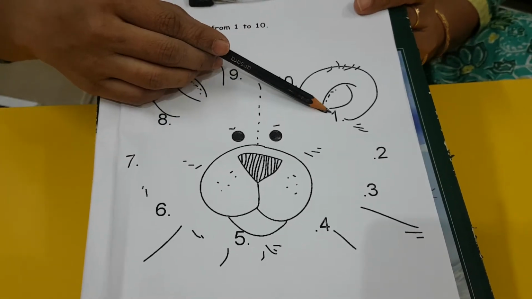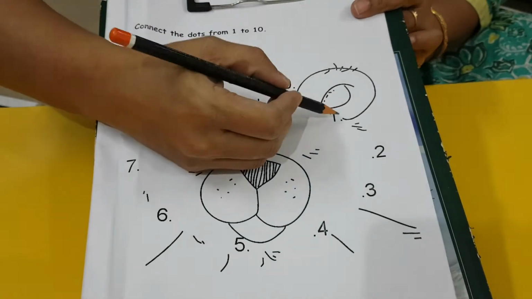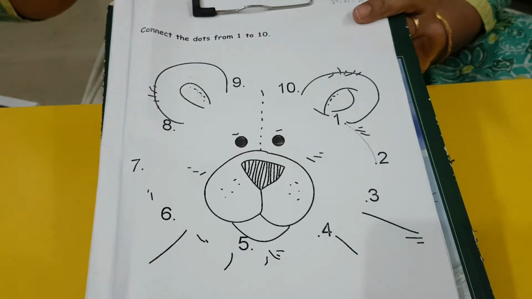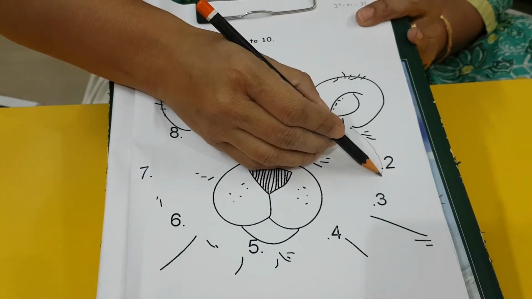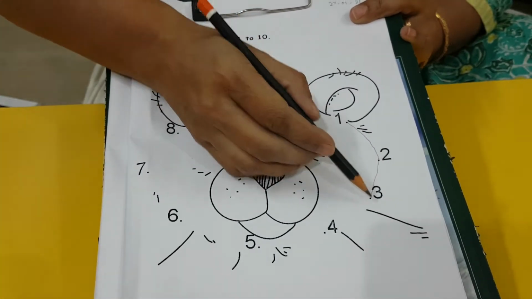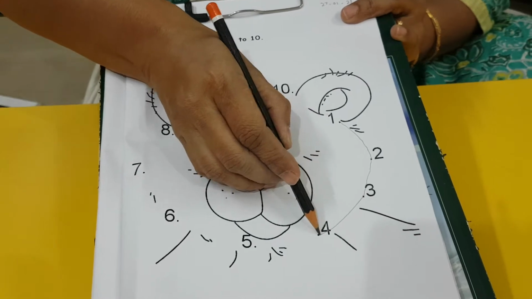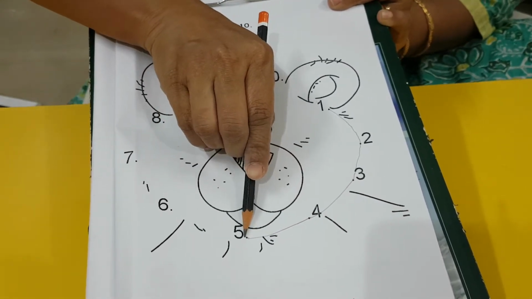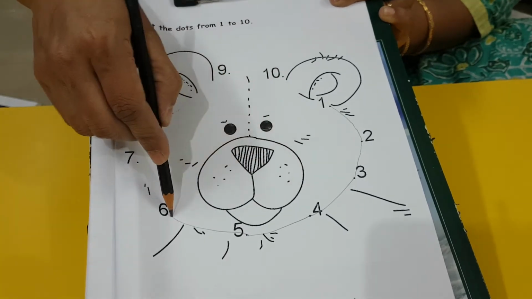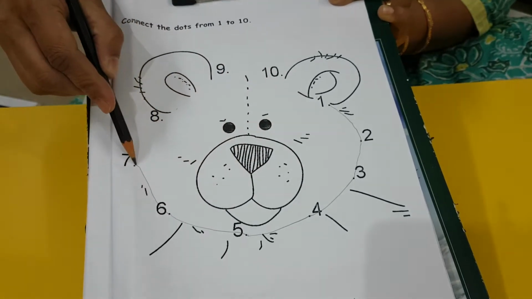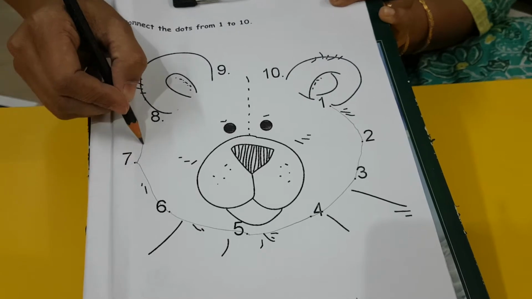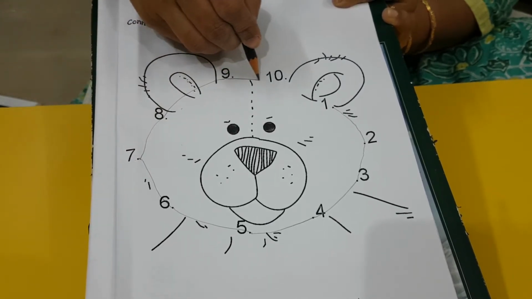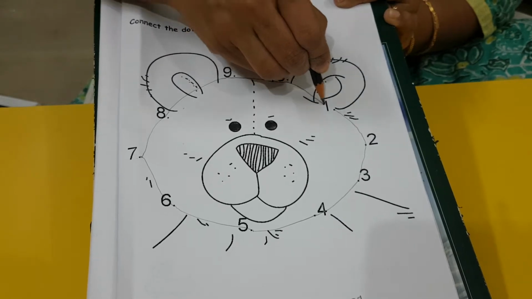Do you see 1 here? Great. Now, after 1, 2. After 2, 3. After 3, 4, 5, 6, 7, 8, 9 and 10, and again go back there.